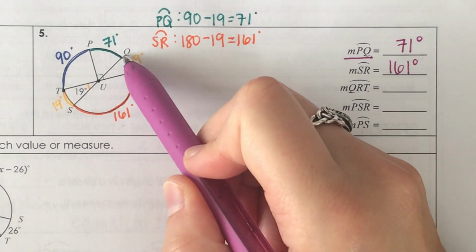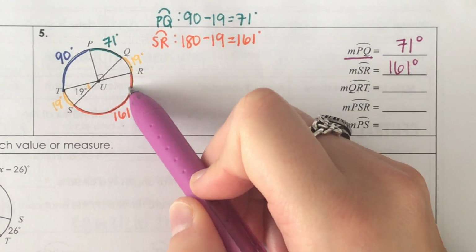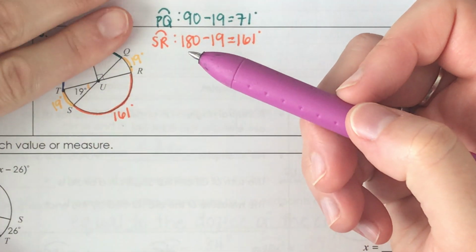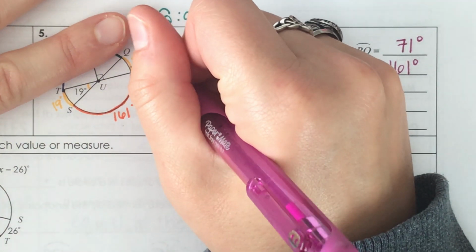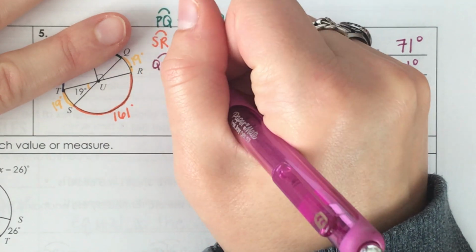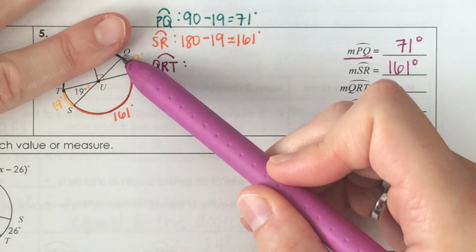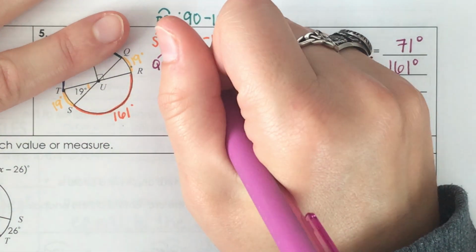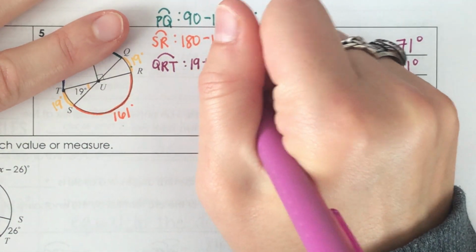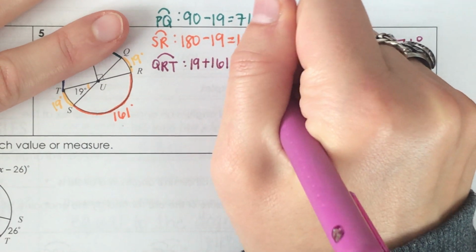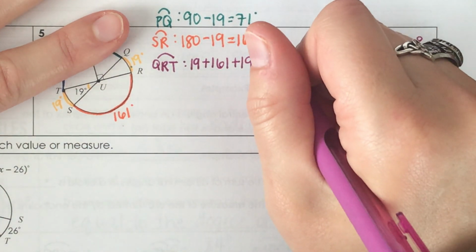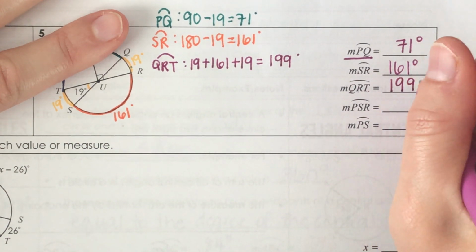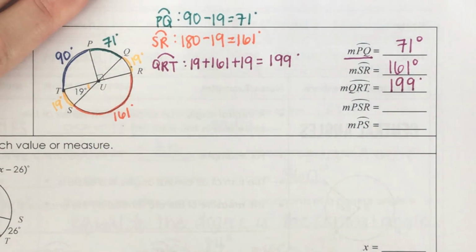QRT, QR to T, I'm going to add together the 19, 161, and the 19. And when I do that, I get 199. Okay, so it's almost easier if I do everything first on the outside.